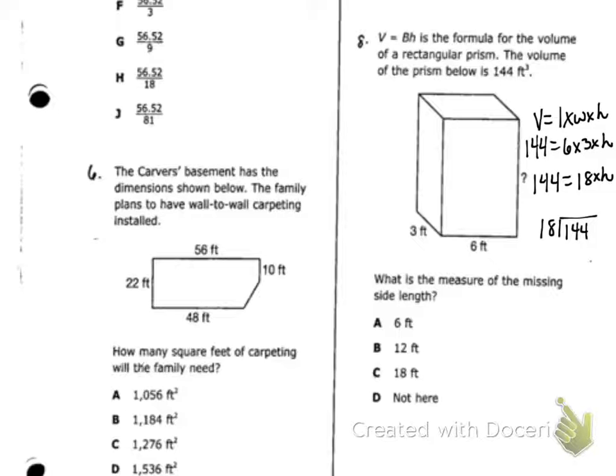Let's see here. 18 into 144. Let's try 8 times. There we go, 8 times. So that doesn't match, so my answer would be not here.